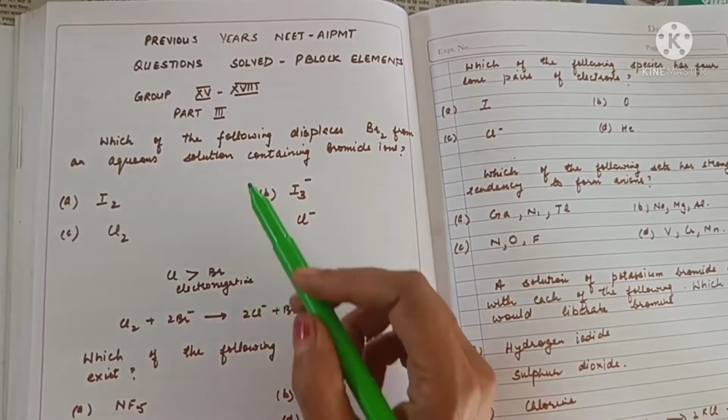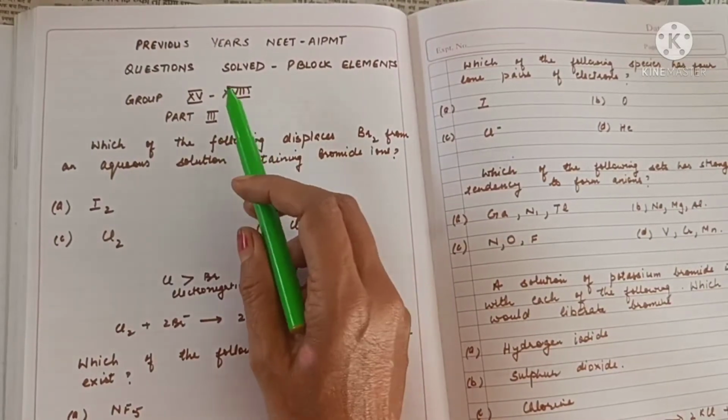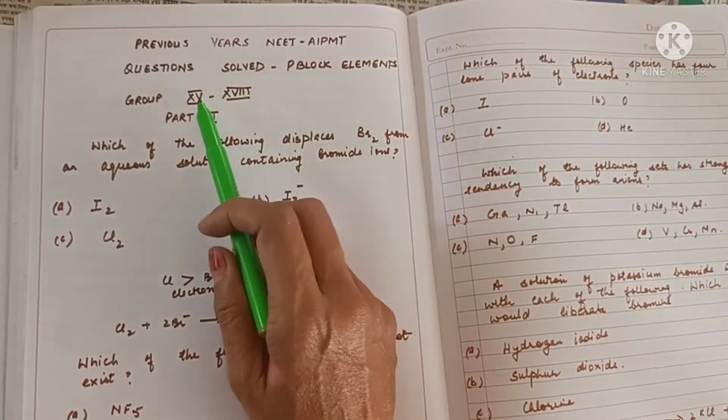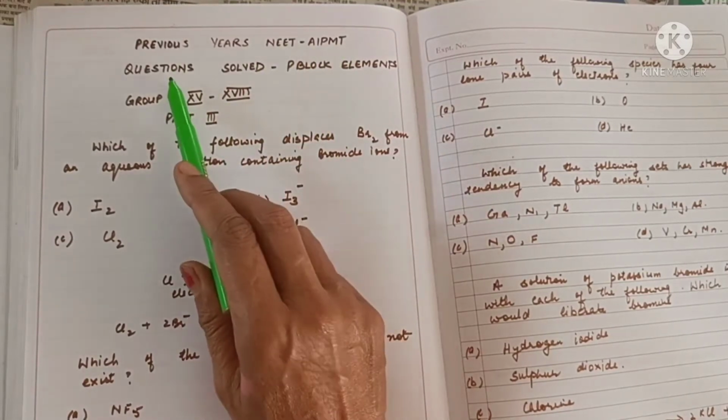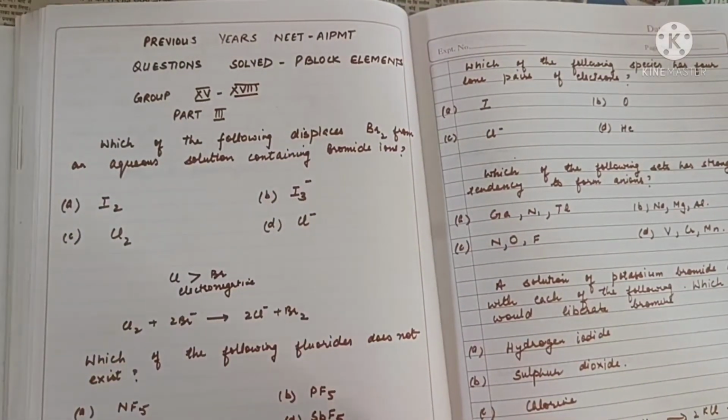We'll be solving part 3 of the chapter P block elements, group 15 to 18, previous year NEET AIPMT questions. So let us begin.